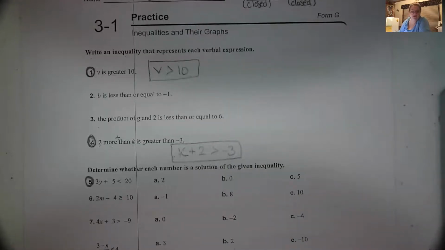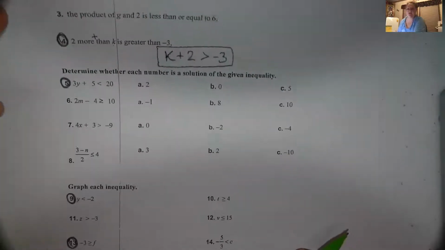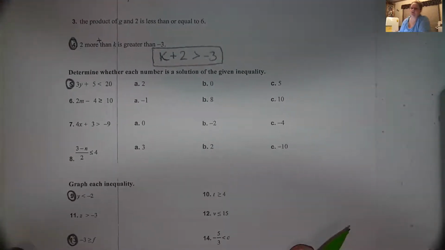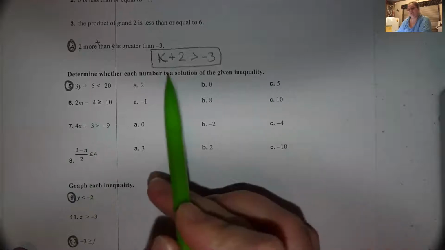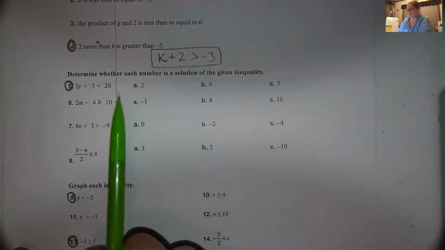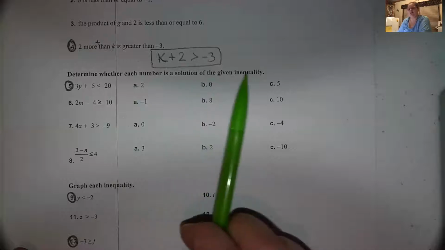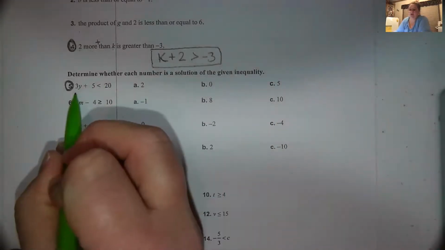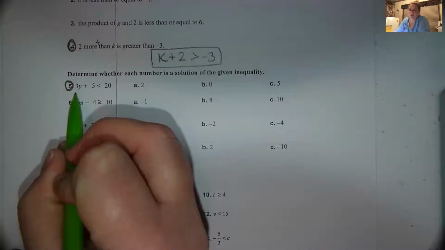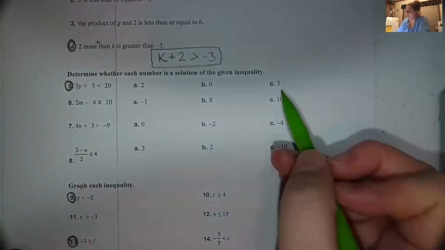Let's see if I can focus in and get a little bit clearer. There we go. Now number 5 says determine whether each number is a solution of the given inequality. Some people get really confused here because this is asking more than one question. It's actually asking 3: A, then B, and then C. It's saying, if I put in 2 for my variable, does it work, yes or no? Then if I put in 0 for my variable, does it work, yes or no? And then 5.